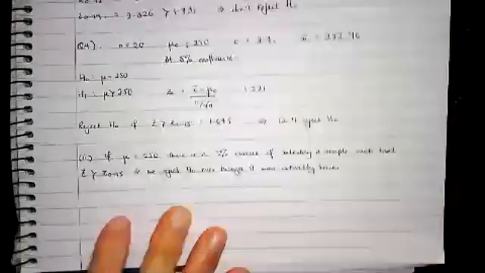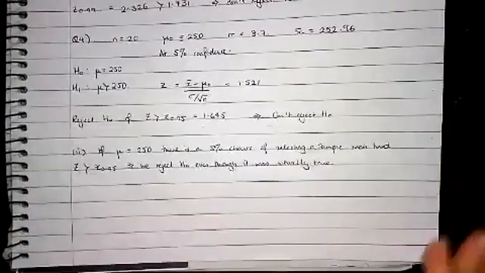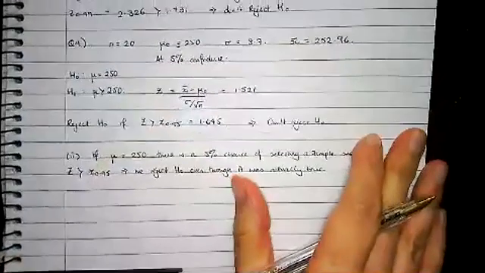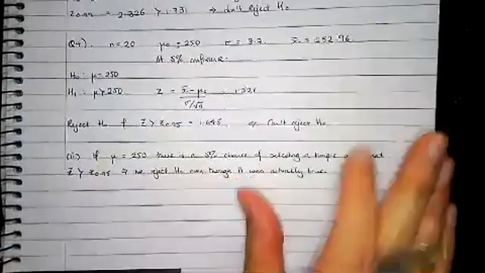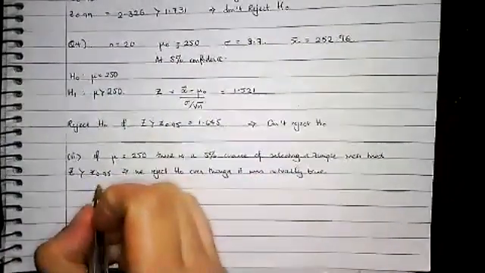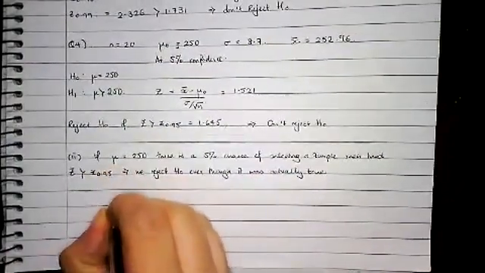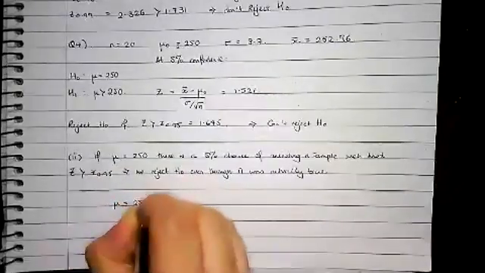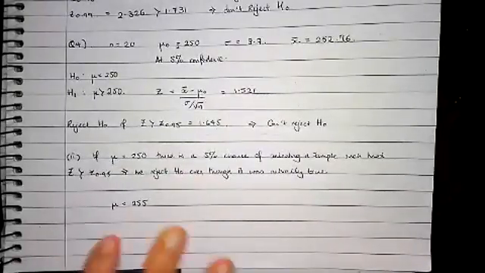So that's where we are in the basic situation. Now, what the question has asked us is, if mu is actually 255, when are we going to get a similar kind of error?